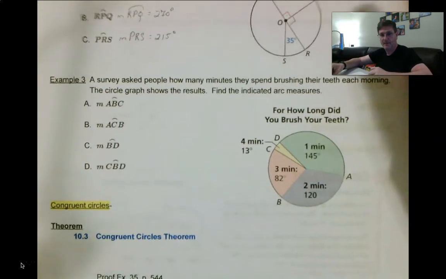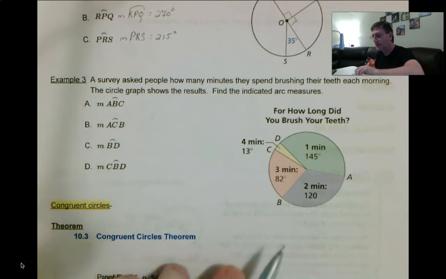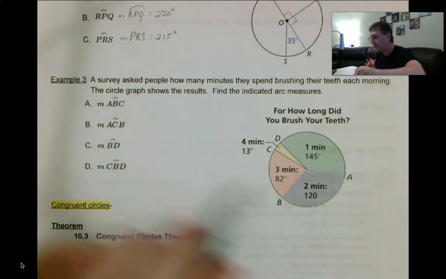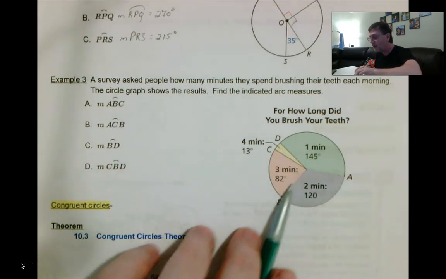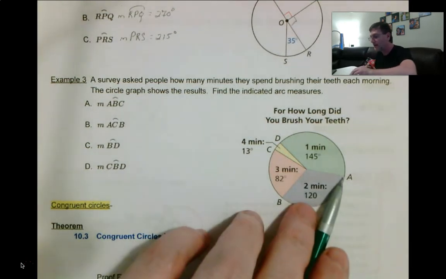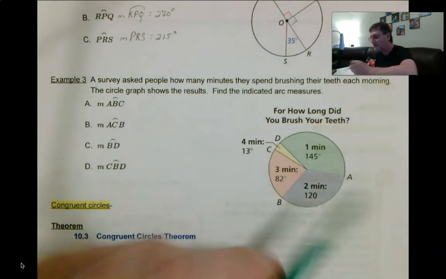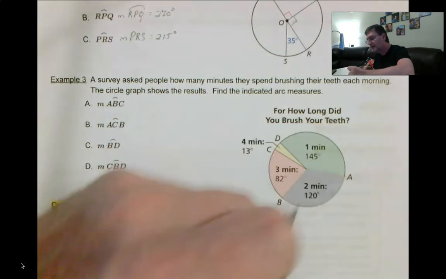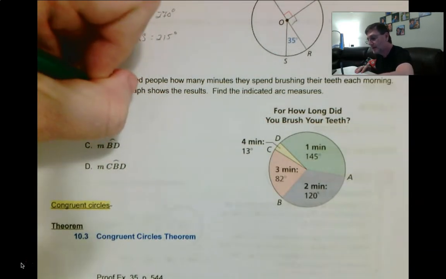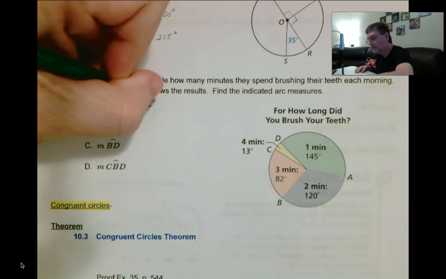A survey asked people how many minutes they spend brushing their teeth in the morning. The circle graph shows the results. Find the indicated arc measures. So the measure of arc ABC, A, B, C, B is the center of the circle here. Arc ABC, this is 120 degrees, 82 degrees. So this is equal to 202 degrees.